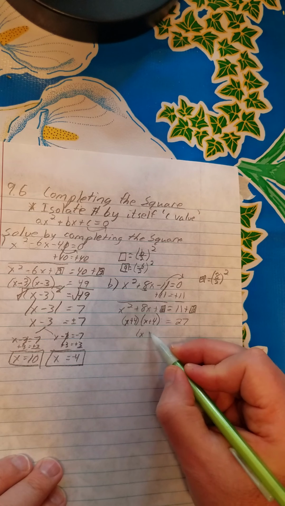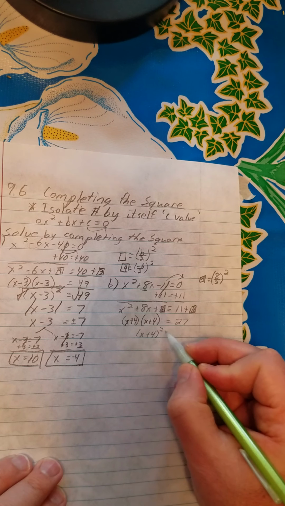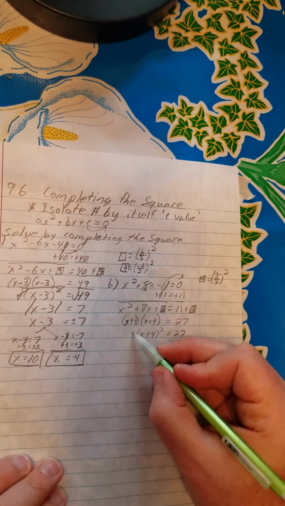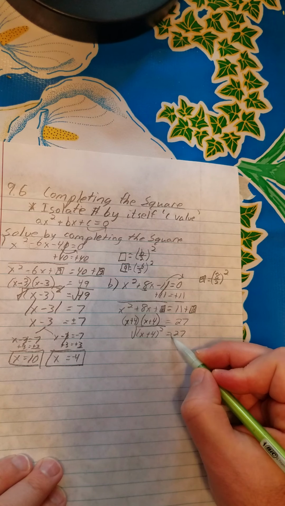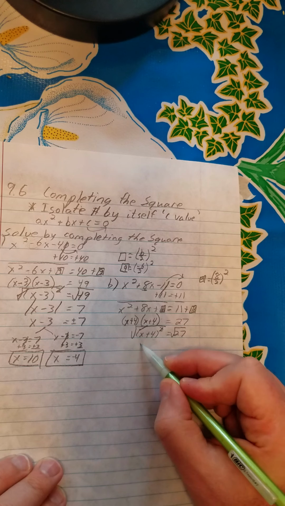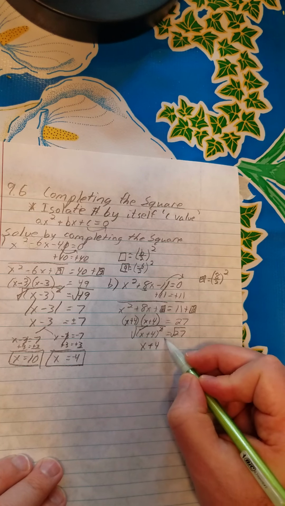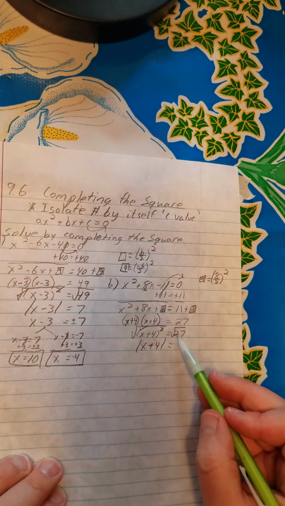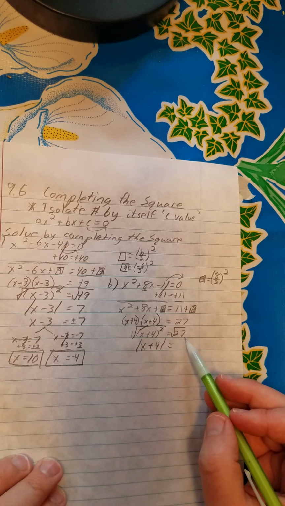No matter which method I use, I'm getting 4 and 4. We rewrite it as a square, and now we solve for x. We square root to cancel out the square. It cancels out, and remember, when you square root a square, it goes in absolute value. Now, the square root of 27 is an irrational number. It doesn't work out even.